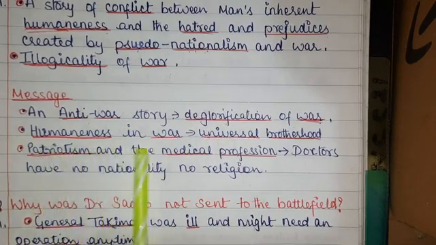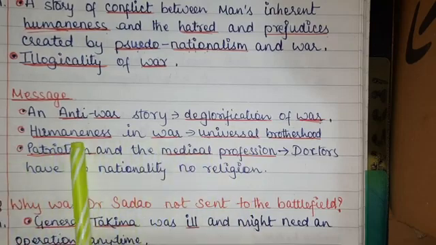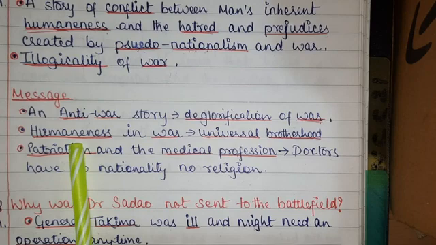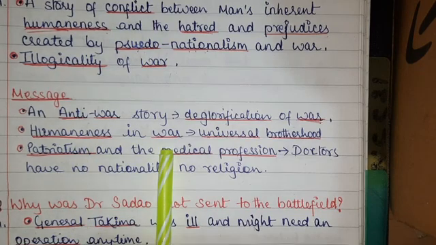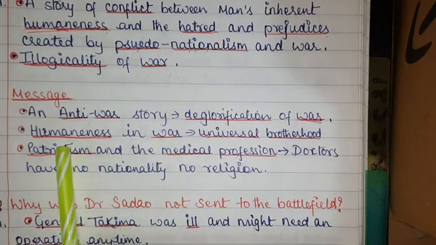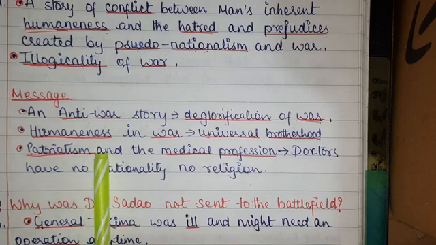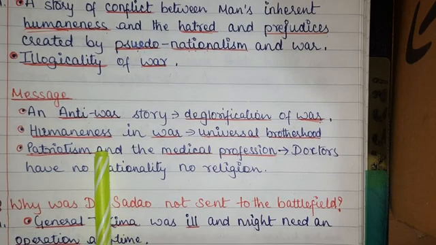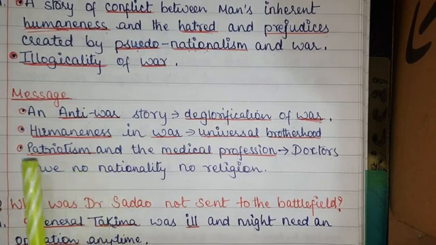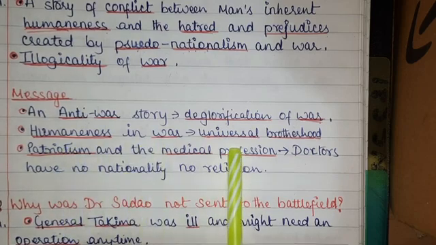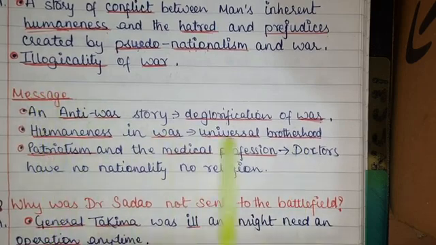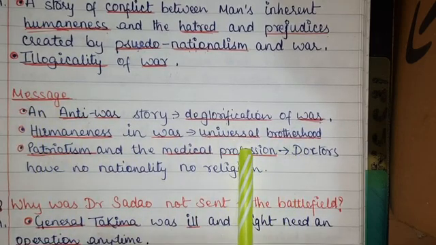Next point is humanness in war. See, in the war, the countries become enemies, obviously. Even if the enemies are entrapped by opposite nationalities, they should not show inhumanness on them. We have read in the newspaper and we have heard in the news channel that soldiers' bodies were tortured, they were burned with cigarettes, they were cut, their organs were removed. Okay, so that should be avoided in war. Therefore, it talks about universal brotherhood. The message is to promote universal brotherhood throughout the world.